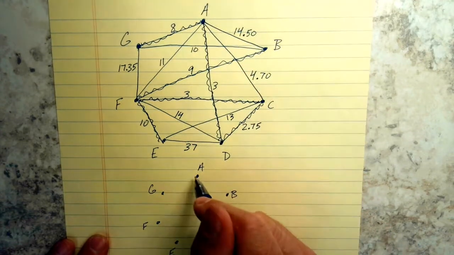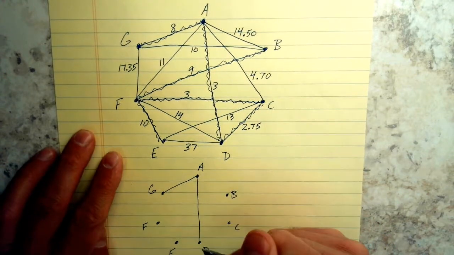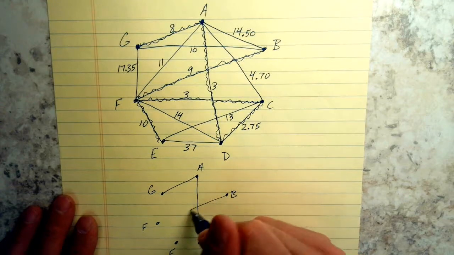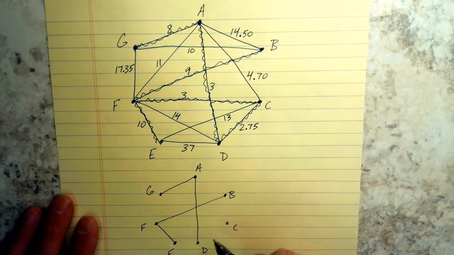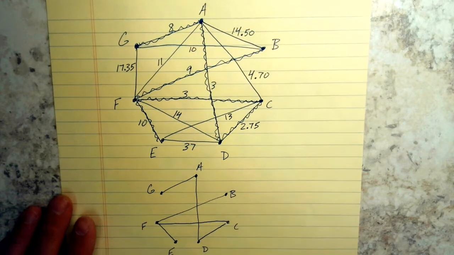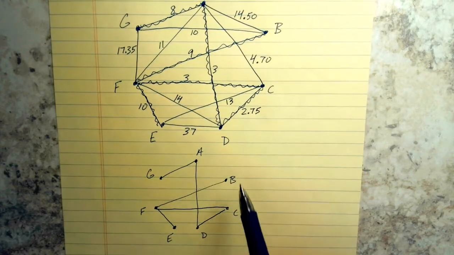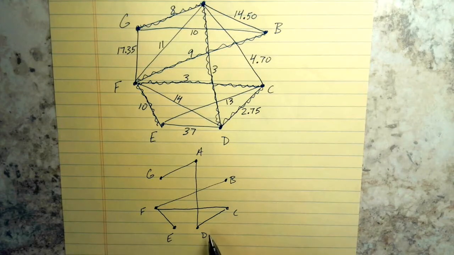I've chosen AG, AD, FB, and FC. So this is our actual minimum cost spanning tree. This is the tree itself.